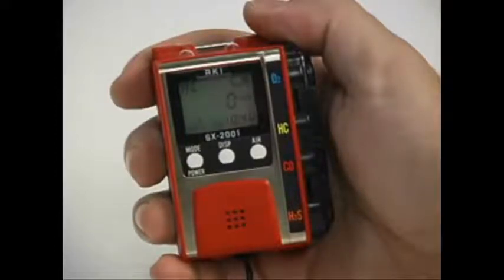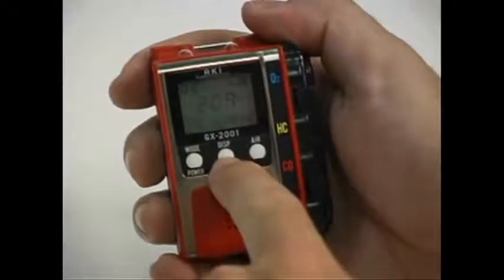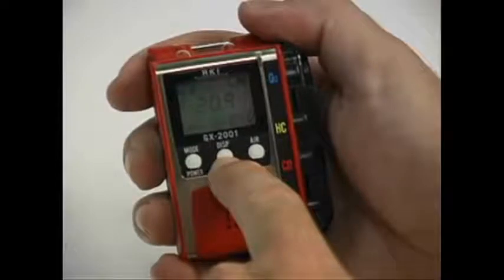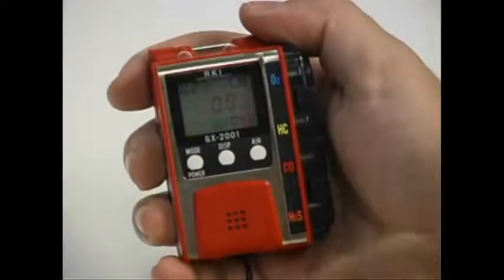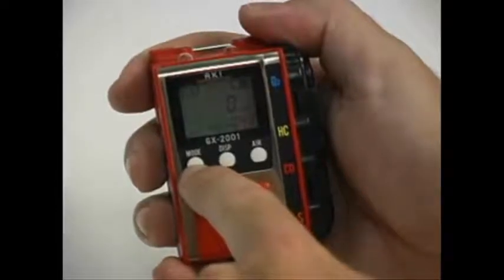Press the display button to cycle through the 4 target gases and view the peak readings of these gases as they are displayed on the LCD. You will notice that the oxygen channel has both a peak and minimum reading. To return to measuring mode or normal operation, press and release the mode power button until the normal screen is displayed.